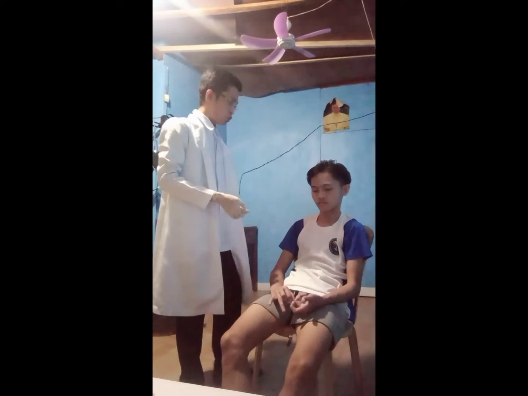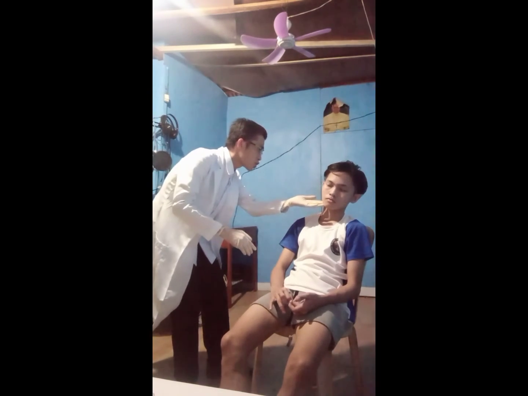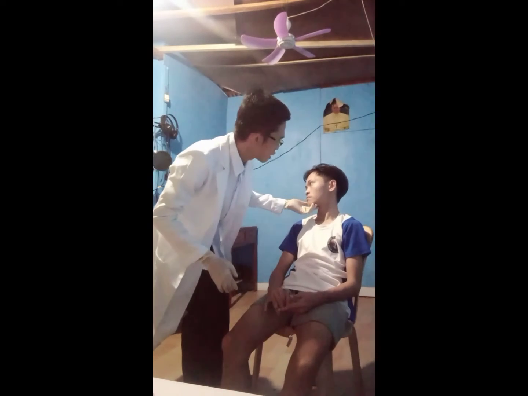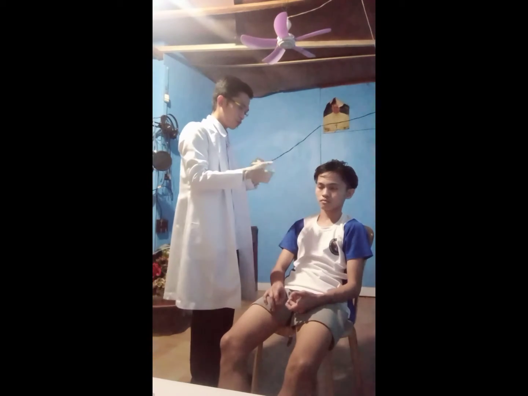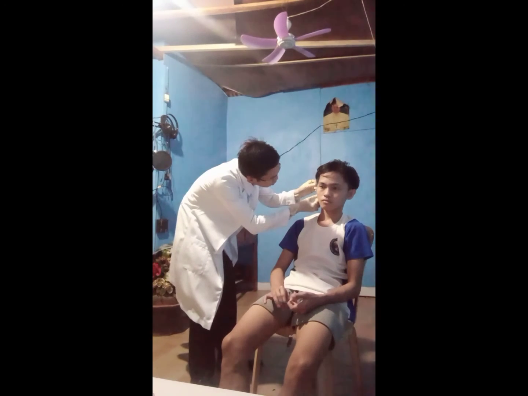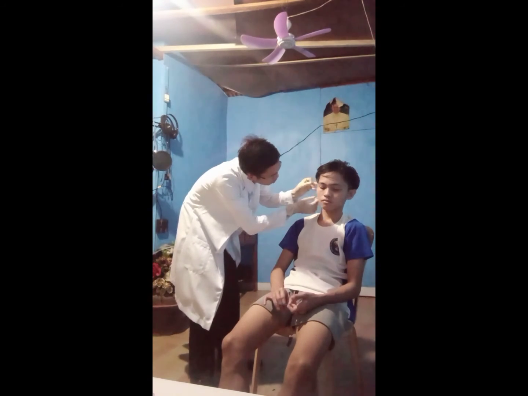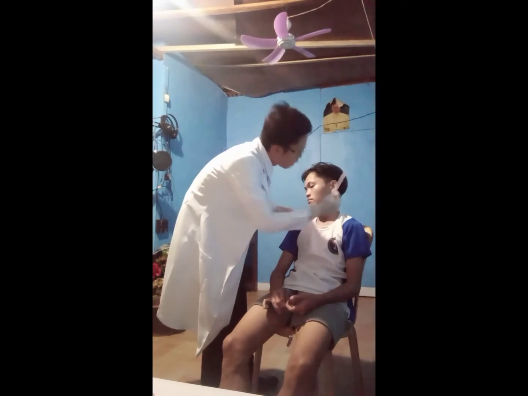You need to look at the shape of the patient's ears, both sides. The shape so far is normal. Then you need to measure the size of the ear. The size of my patient's ear is very normal.